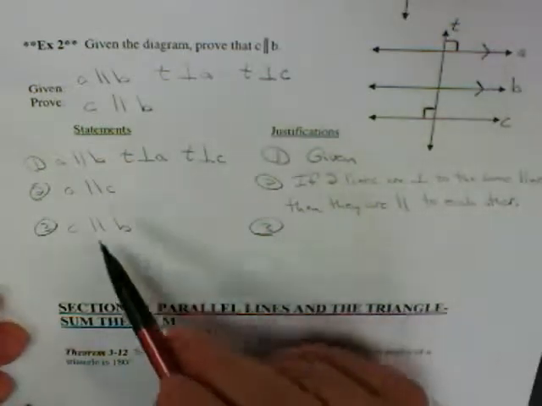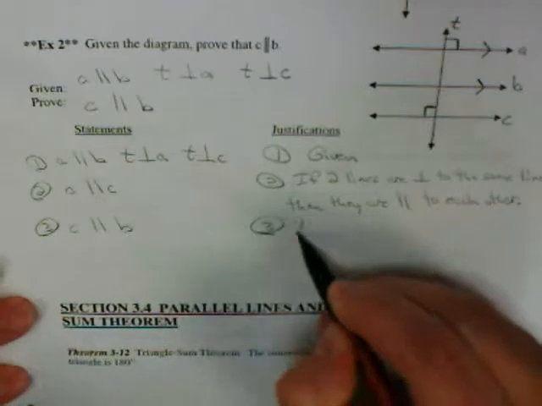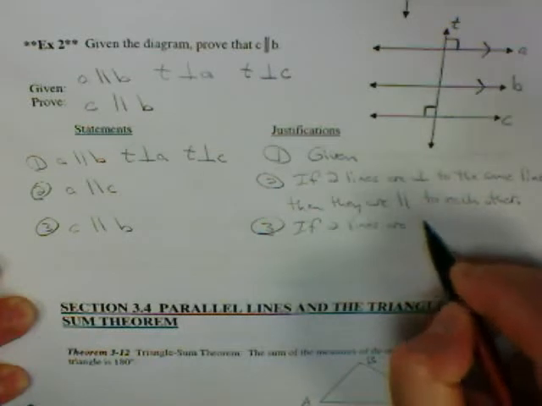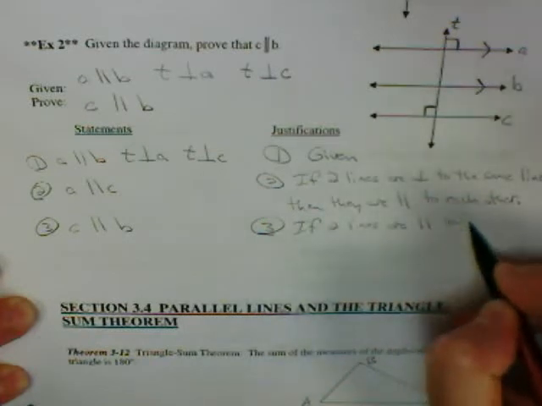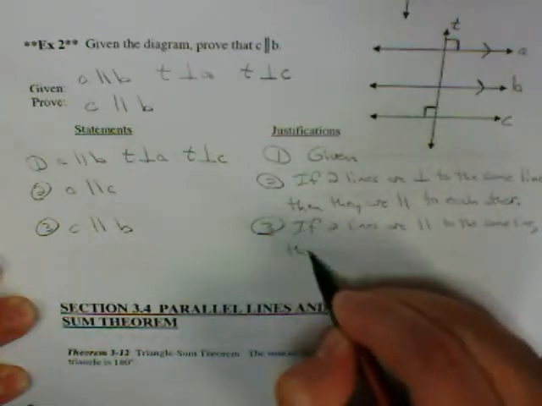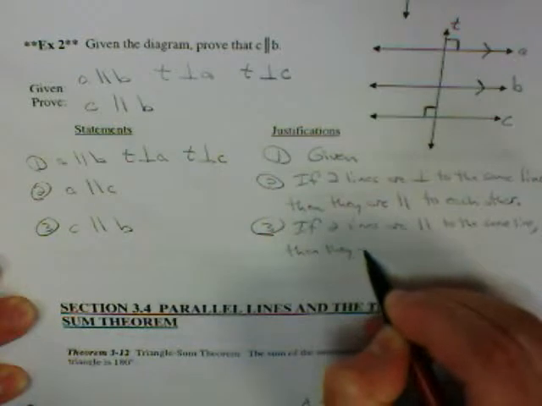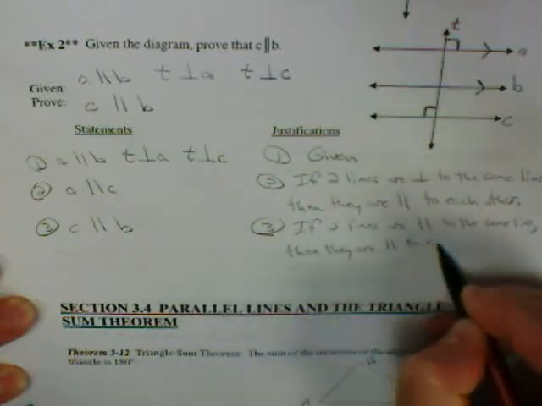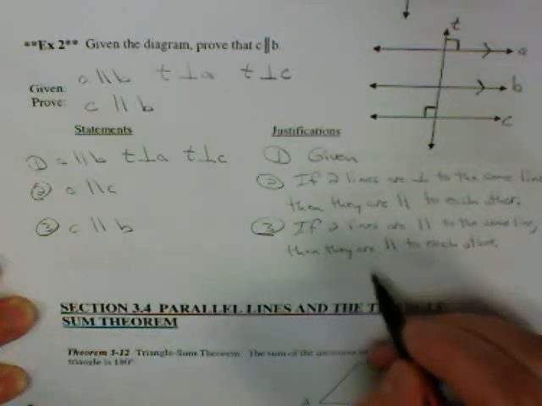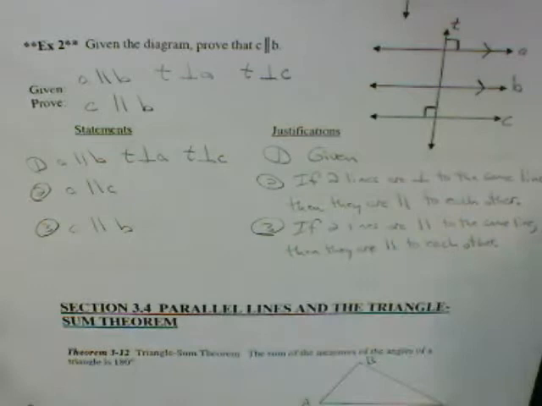If two lines are parallel to the same line, then they have to be parallel to each other. If two lines are parallel to the same line, then they are parallel to each other. So we pulled the information given from the symbols in a diagram, built off that idea, and end up by proving that C is parallel to B.